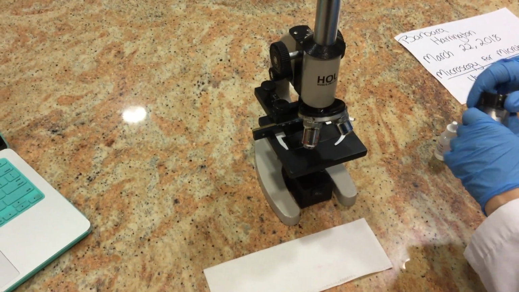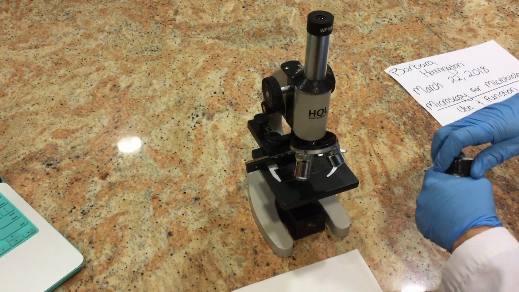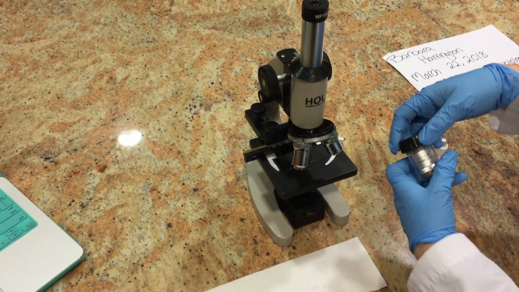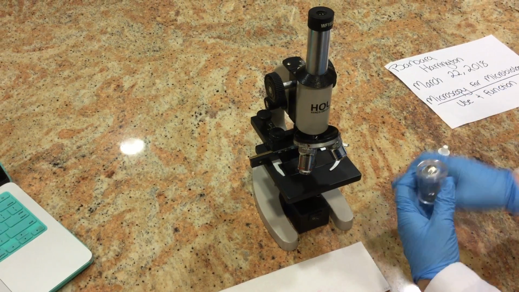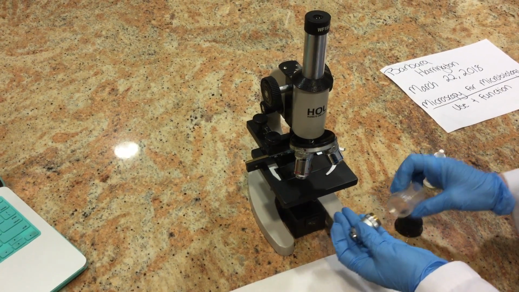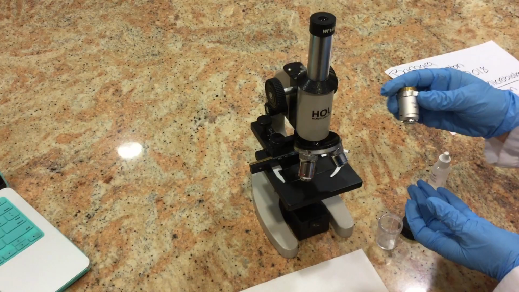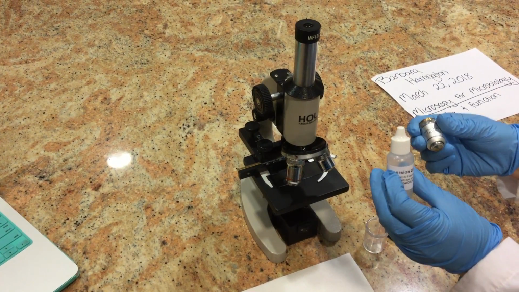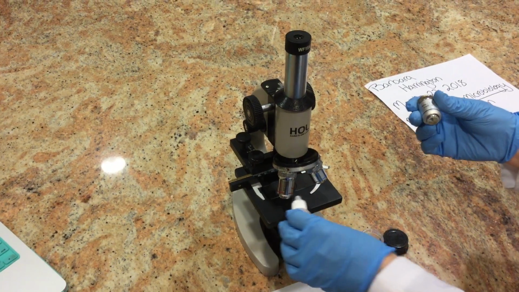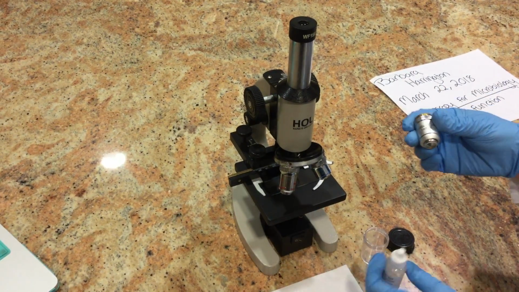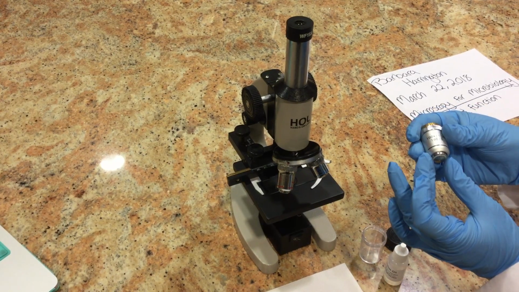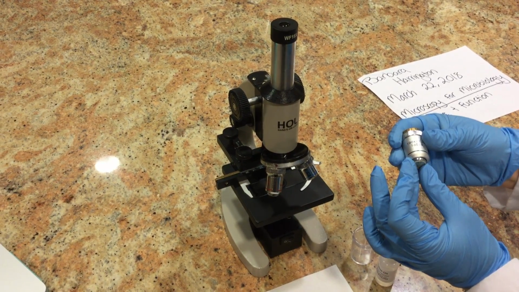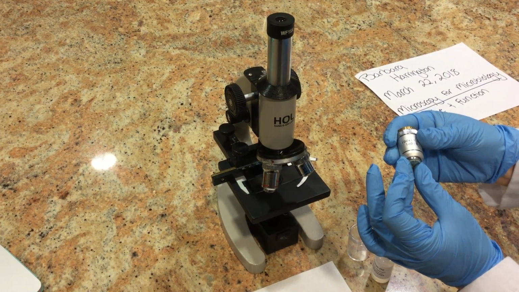And then we have, with these labs, we also needed to purchase an oil immersion lens, which has 100 times zoom. We use oil for this. You just use a tiny little glob of oil on the slide. And what's a nice function is that this lens, as you can see, can go in and out.